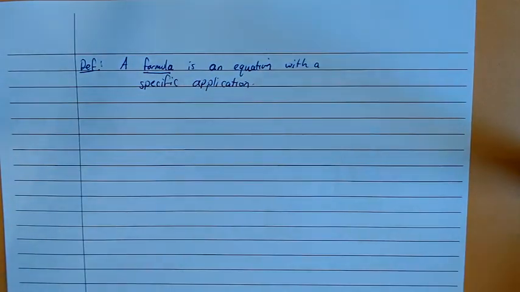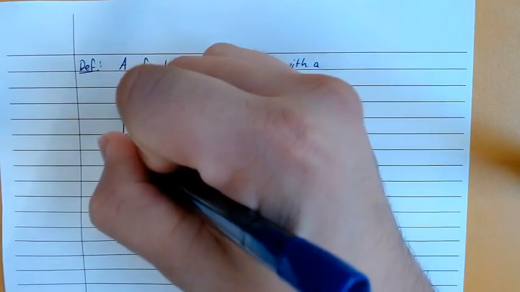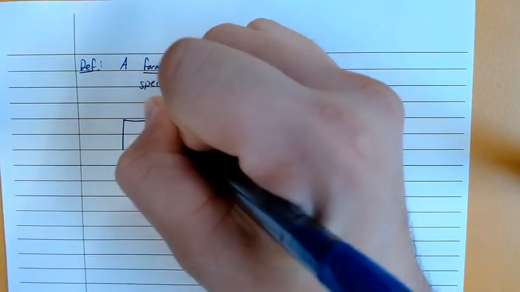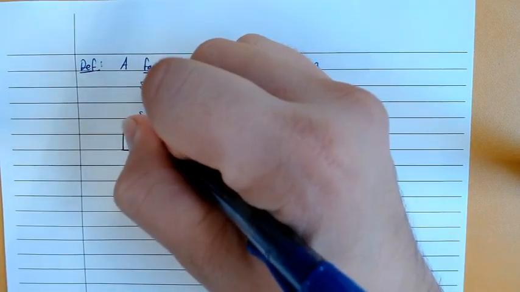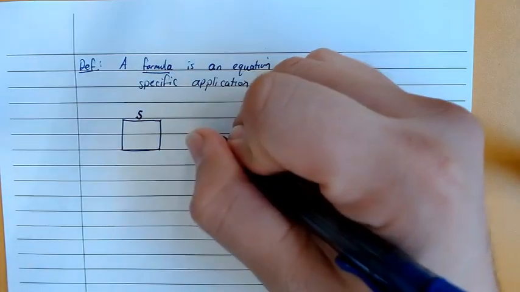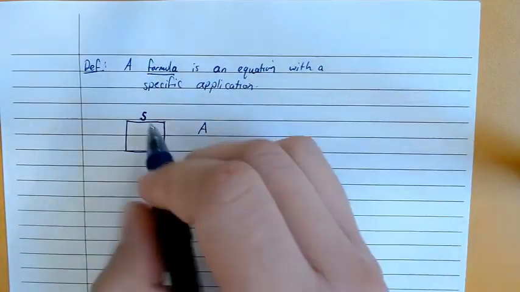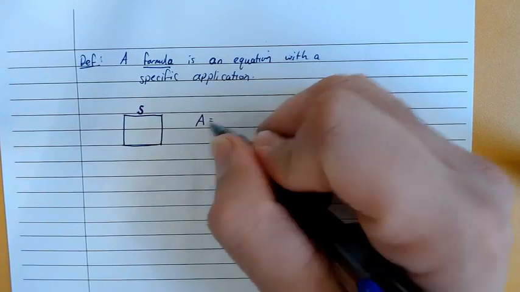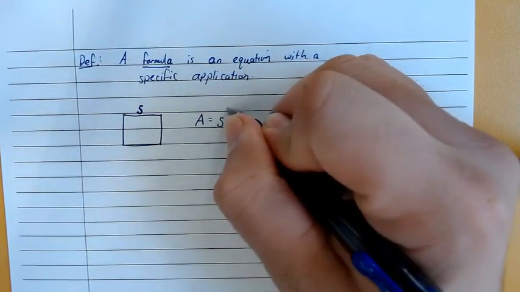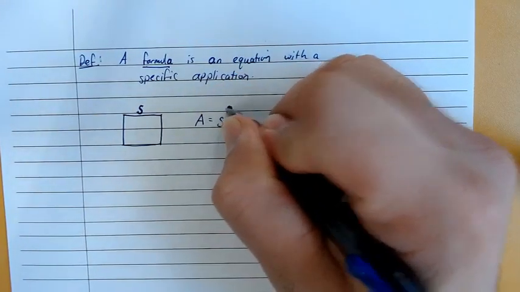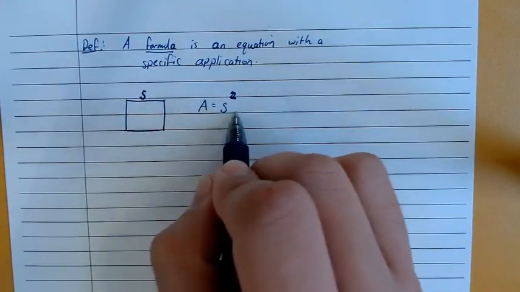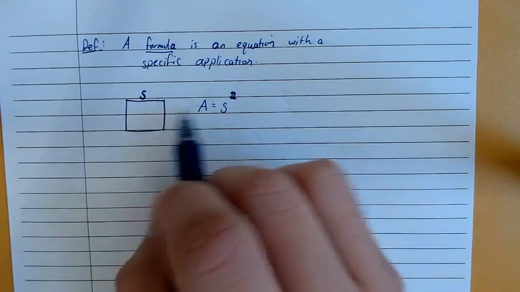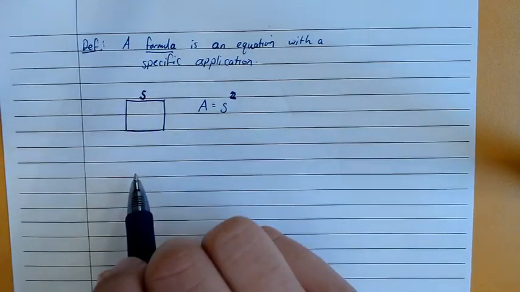For example, if you have a square, to find the area of a square, you need to know the length of its side. So here we'll say S for side. Then the area of your square is equal to the side length squared, to the second power, like that. So here you have an equation. This is equal to this, and it has an application. It tells you here's how you find the area of a square.